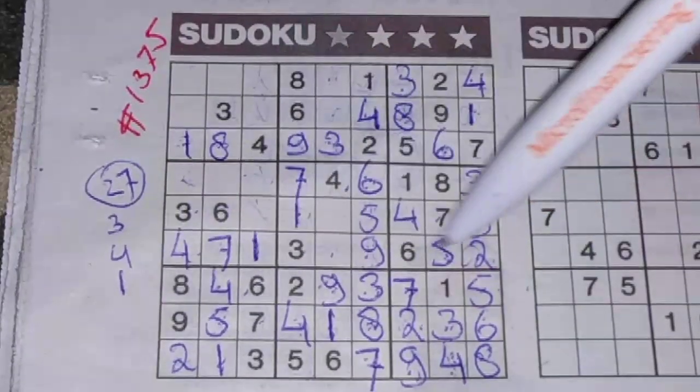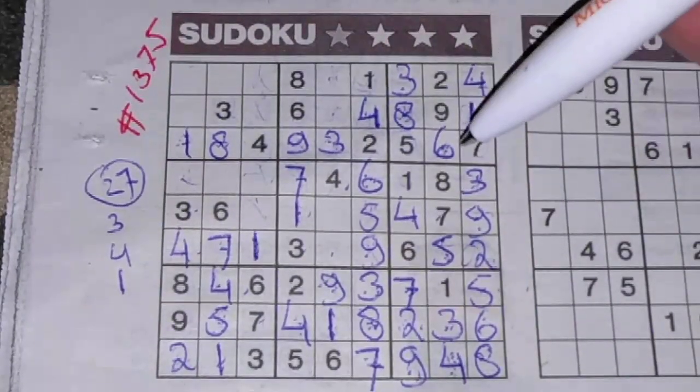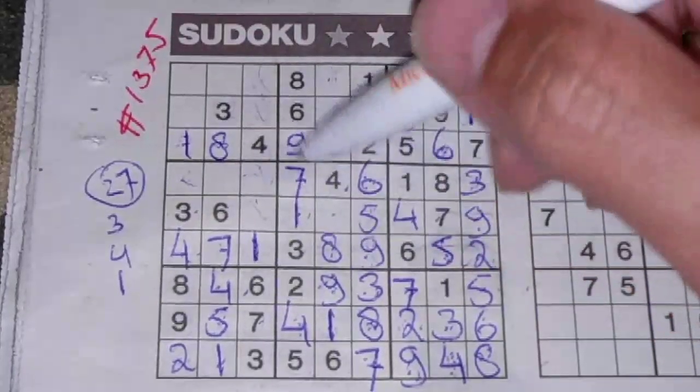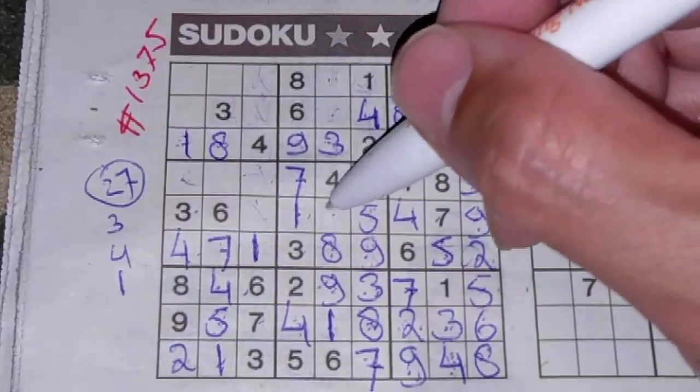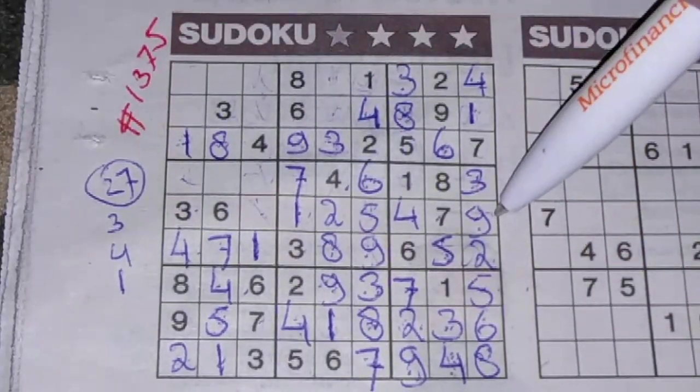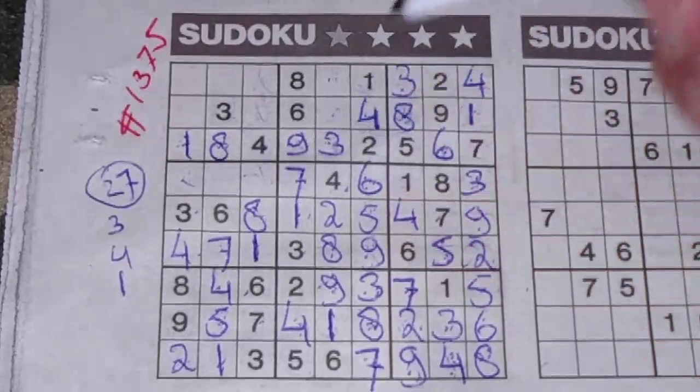1 number left in this row for the number 8. 1 number left in this big square for the number 2. 1 number left in this middle row for the number 8.